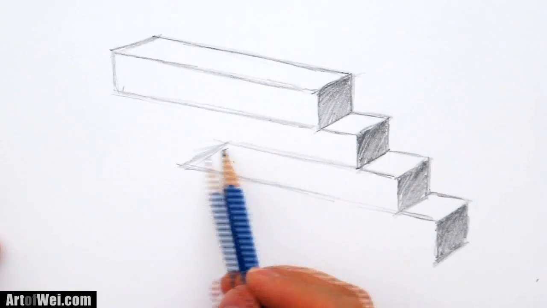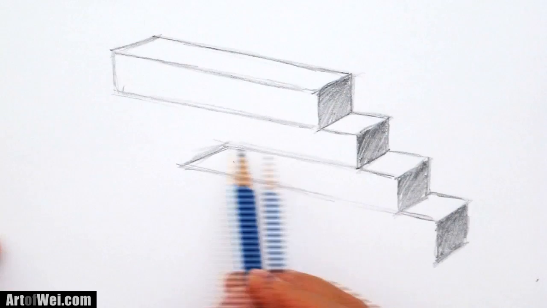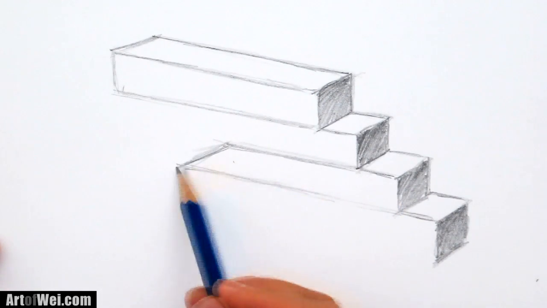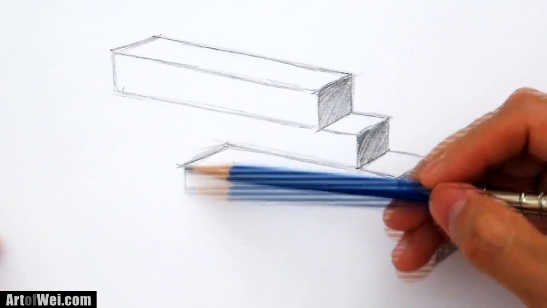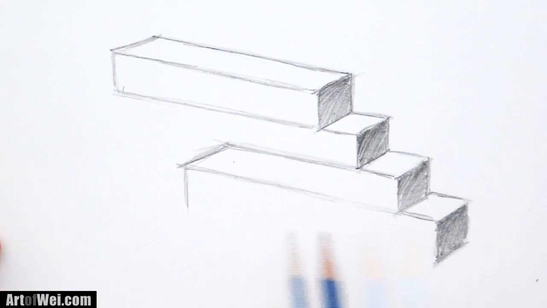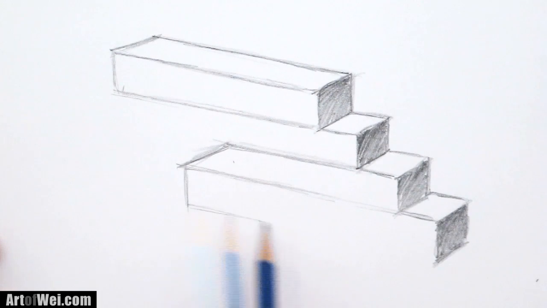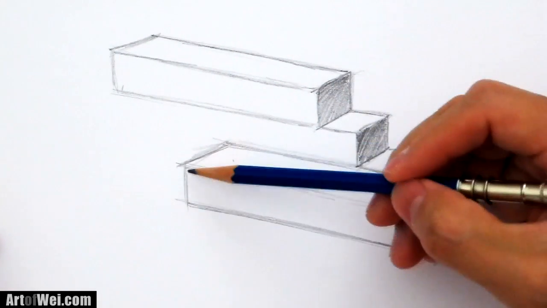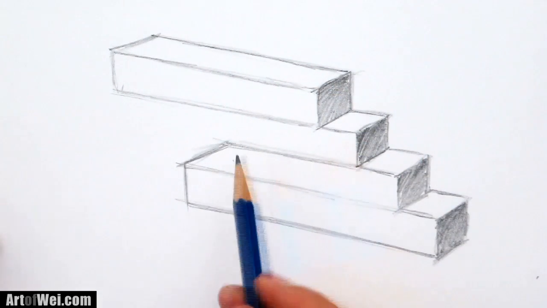Of course, that doesn't make any sense, right? Because it's actually the side, but by extending it like that, now it looks like a surface. So now we're gonna extend this one, and then connect this. Okay, so pretty much have that illusion now.